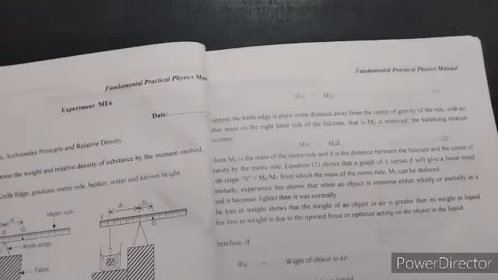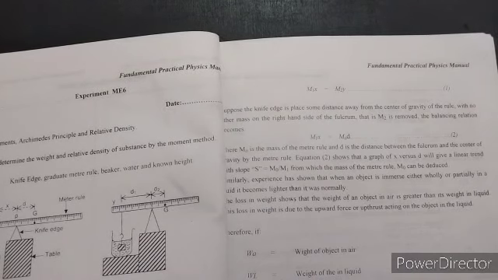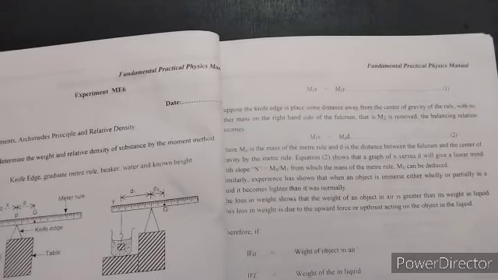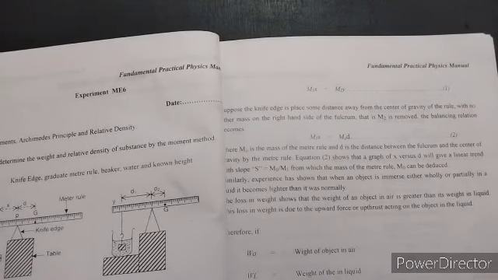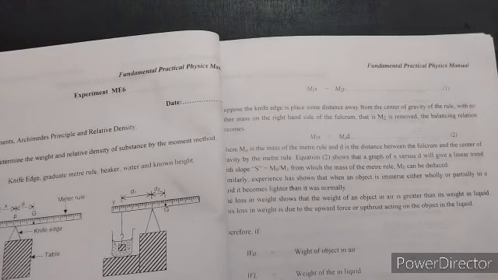when mass M1 times distance X is equal to mass M2 times distance Y. Suppose the knife edge is placed some distance away from the center of gravity of the rule with no other mass on the right hand side of the fulcrum, that is, M2 is removed. The balancing relation becomes M1X equals M0D, where M0 is the mass of the meter rule and D is the distance between the fulcrum and the center of gravity of the meter rule.